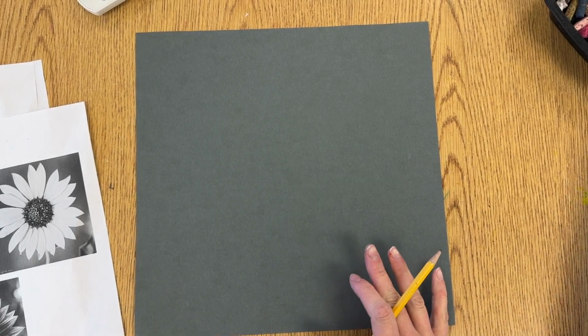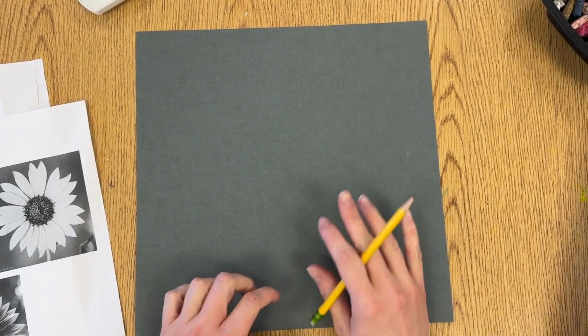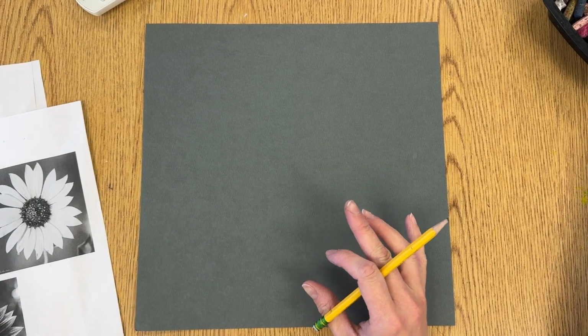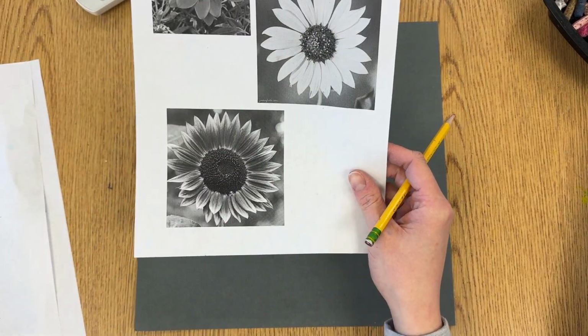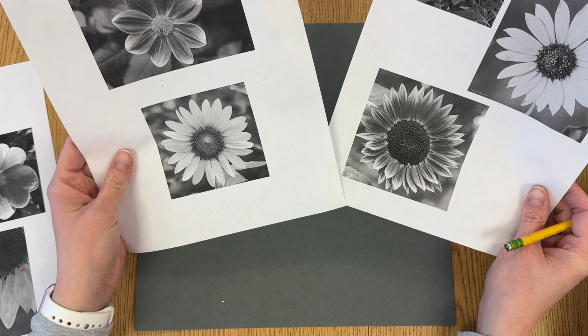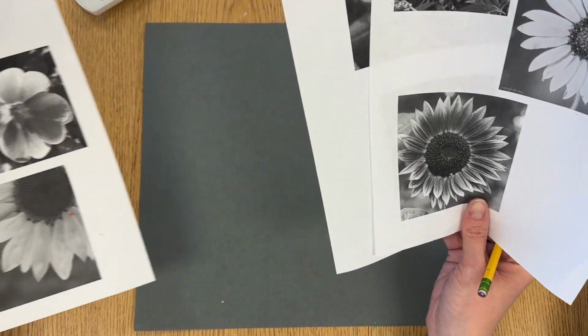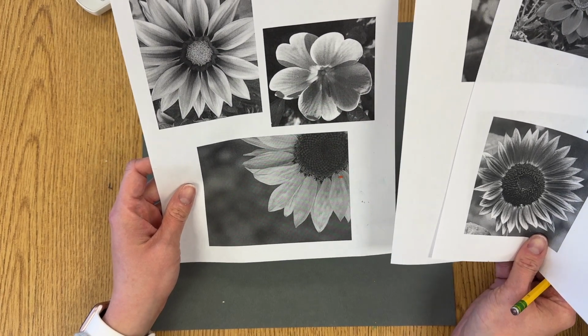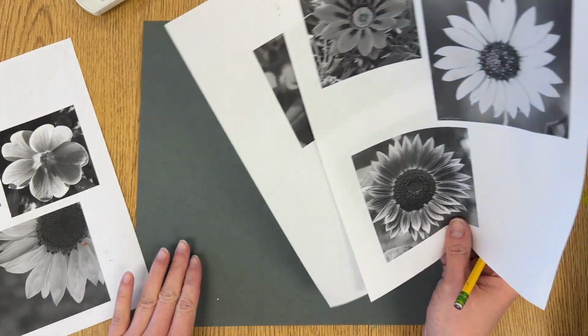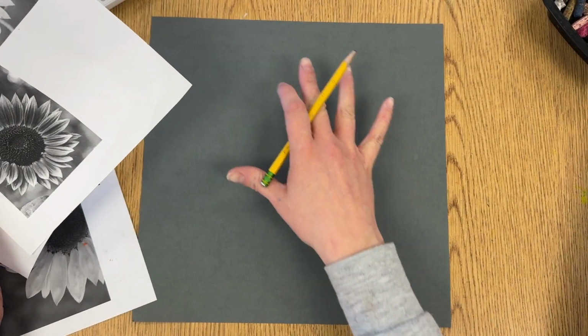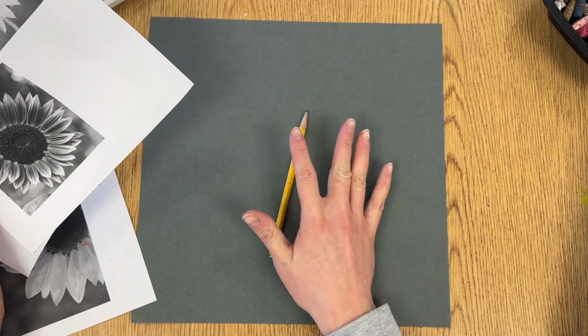All right, guys, so today we're going to be drawing our Georgia O'Keeffe inspired flowers. So I have these printouts of flower photos for you to look at if you want ideas. So the first thing you're going to do is choose a photo to look at, and then we're going to sketch our flower on our gray paper with a pencil first.